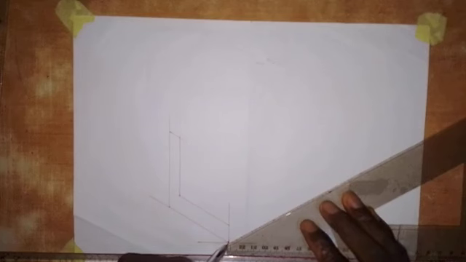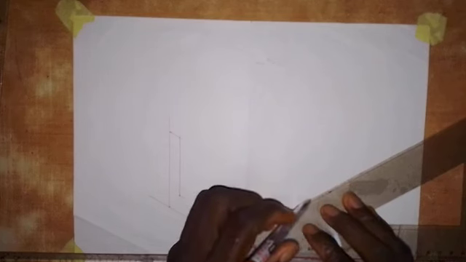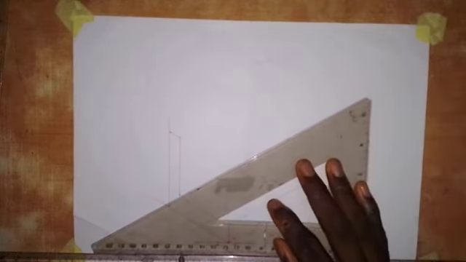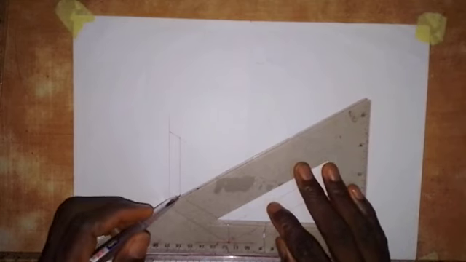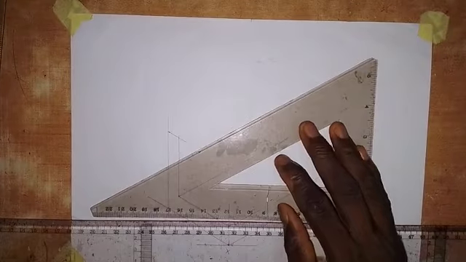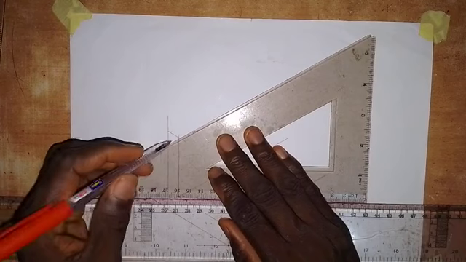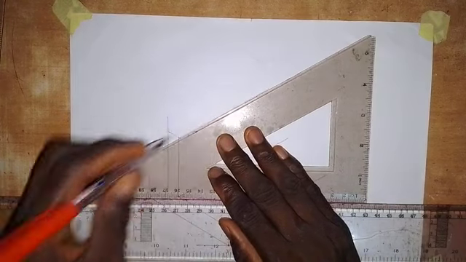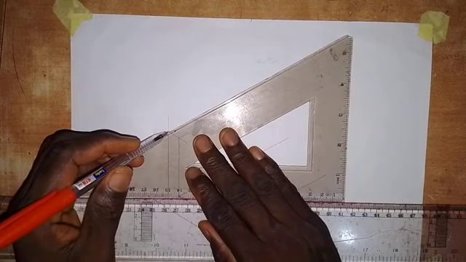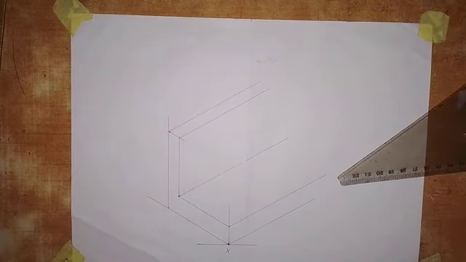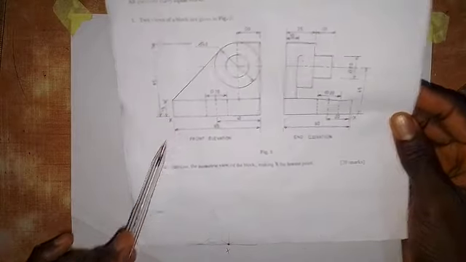Okay, so draw a line in this direction. Coming to this point here, draw a line in this direction, and then coming to this point, draw a line in this direction. Then I will come to this point up here, so I will do the same thing. So draw a line in this direction, and then coming to this point I will draw a line in this direction.